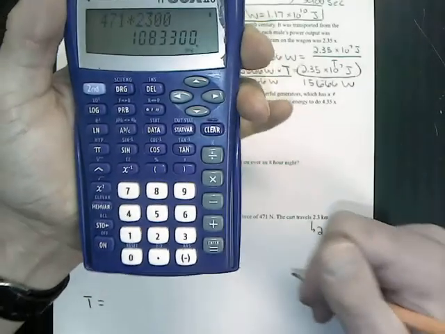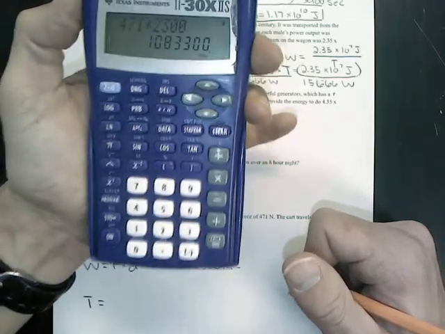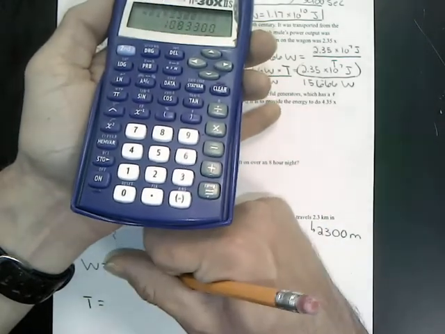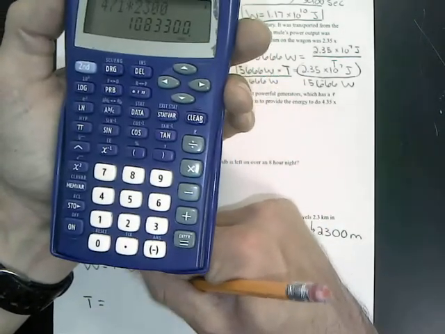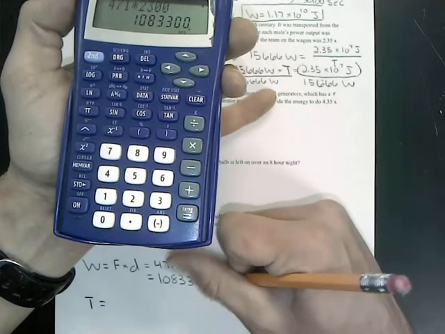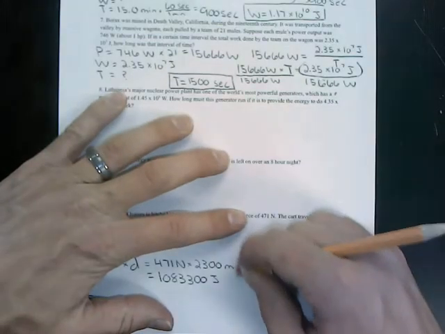Press enter. We get a very large number, 1,083,300. So I'm going to write this just below, 1,083,300 is our value for our work in joules.